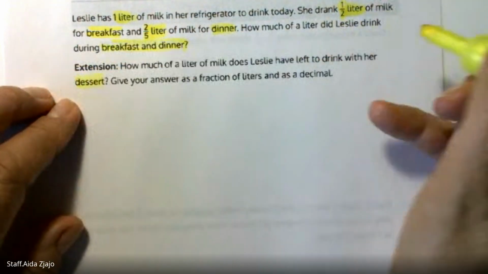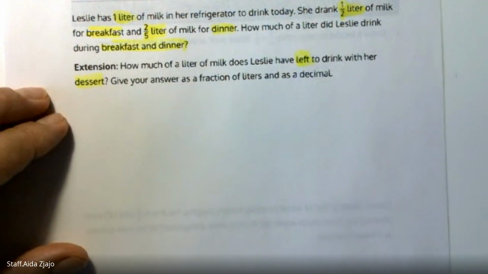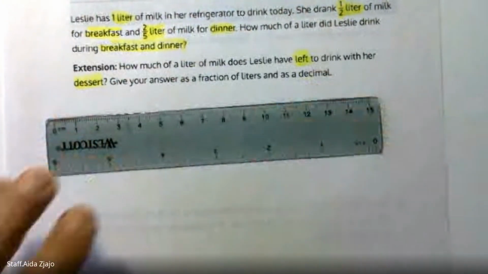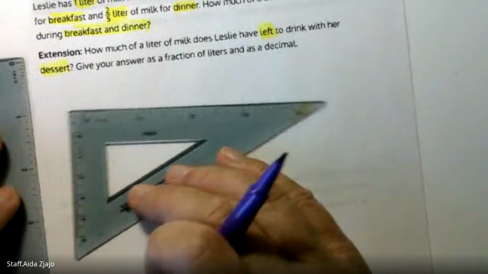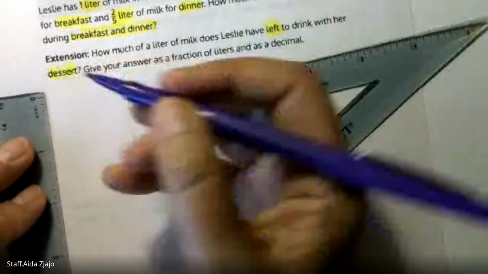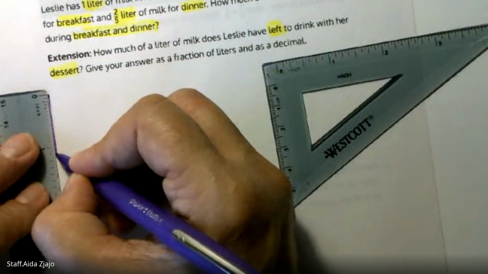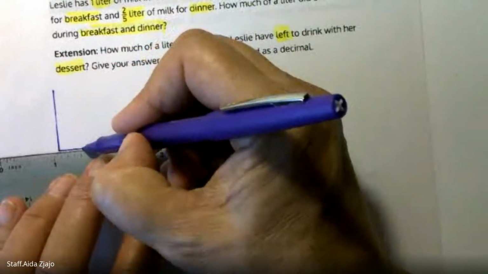Okay, what is left? If we draw the picture, it could be vertical or horizontal, it doesn't really matter. I'm imagining this is the milk, a little milk container.